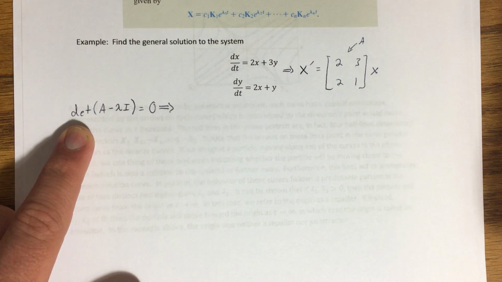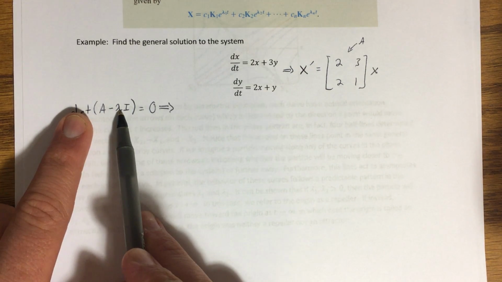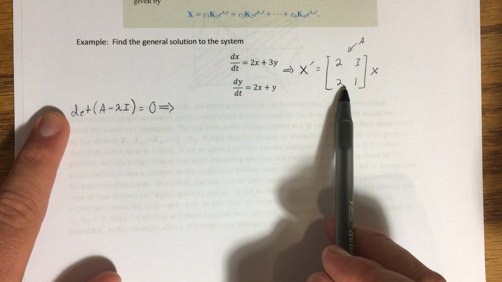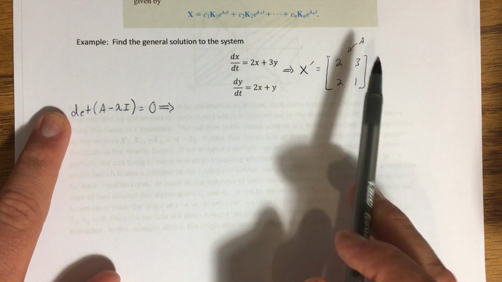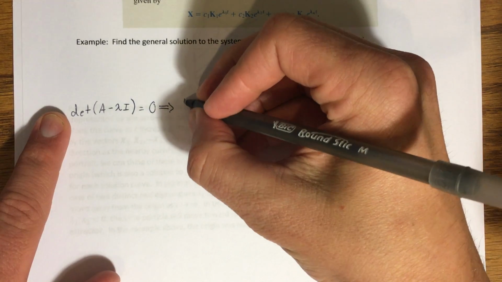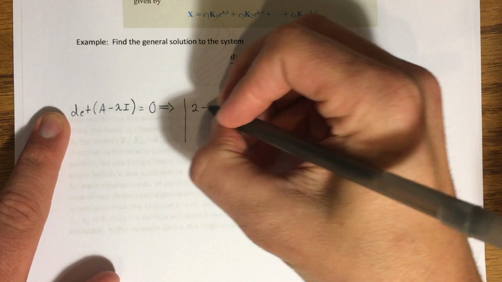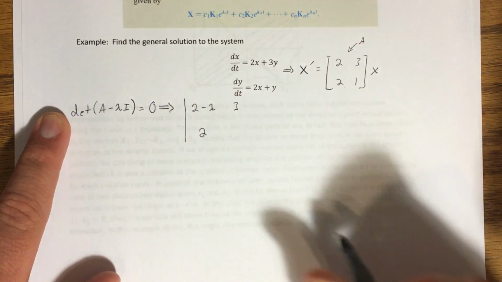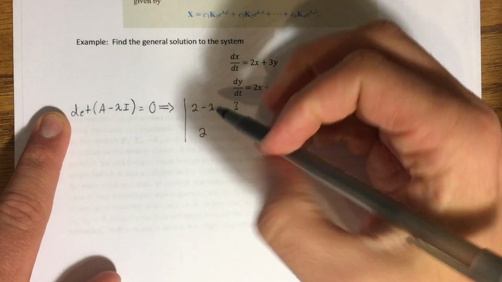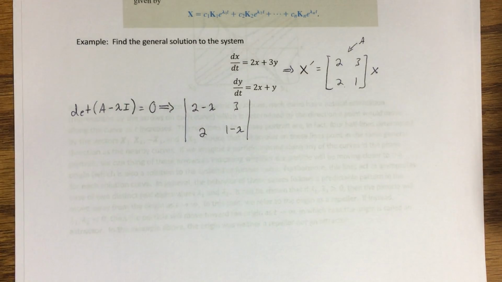Well, the matrix A minus lambda I is going to look exactly like the matrix A. The only difference is that I'm subtracting lambda from the main diagonal entries. So that's going to look like this: 2 minus lambda, this 2 and this 3 are not going to change, and 1 minus lambda.